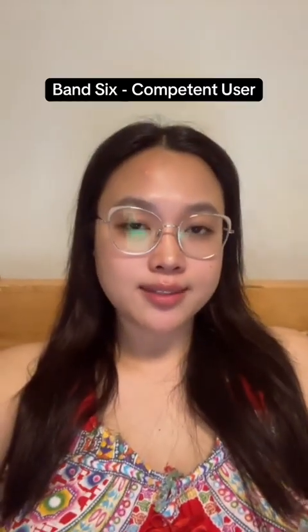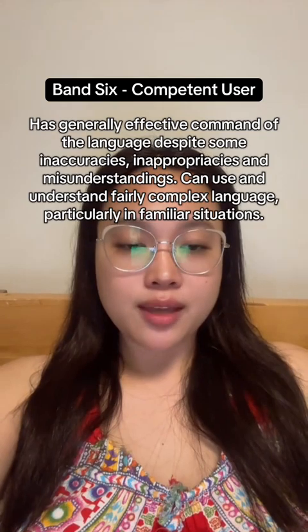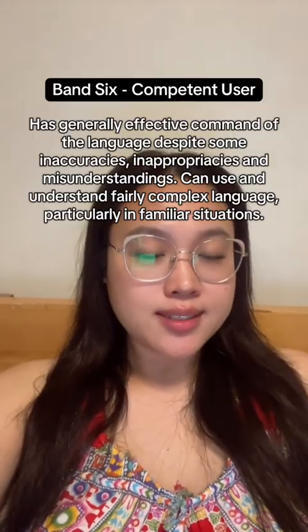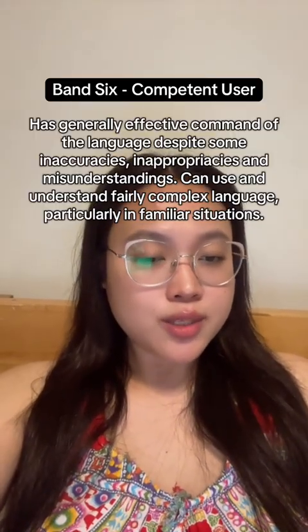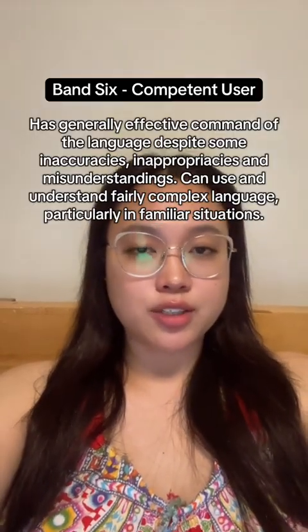Now we have Band 6, which means competent user. Has generally effective command of the language despite some inaccuracies, inappropriacies, and misunderstandings. Can use and understand fairly complex language, particularly in familiar situations.